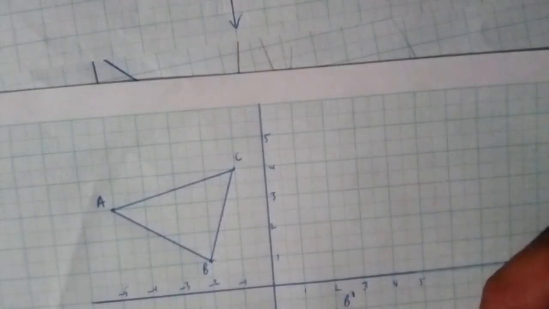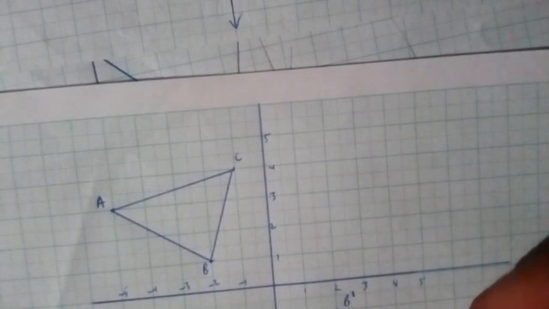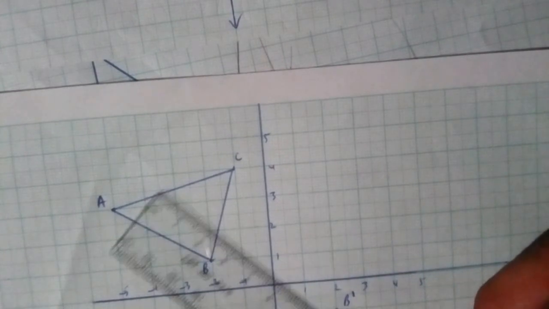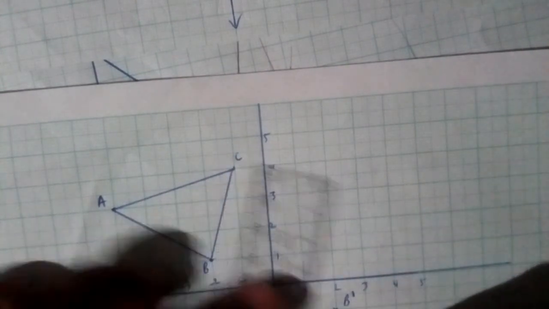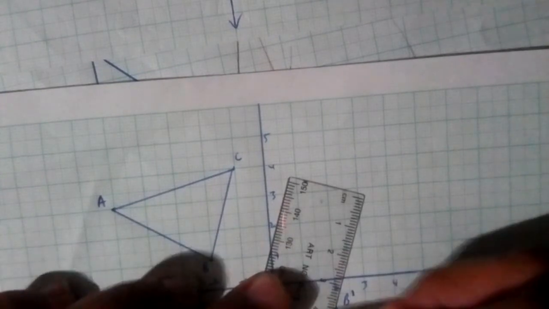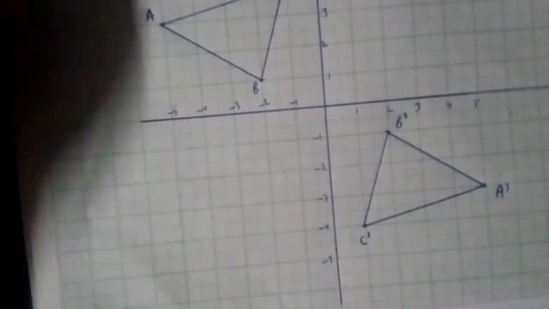So I'm going to be joining them also, and then we'll be choosing 2 points on the image as well as on the object itself and finding the center. So now let's work with this image here. So we move that out and we concentrate only on that.